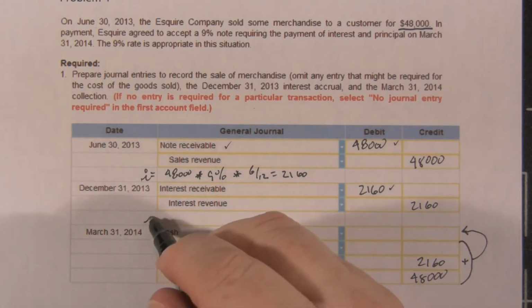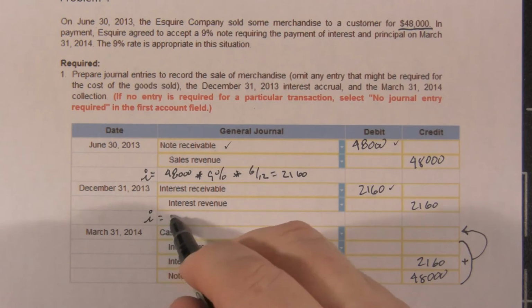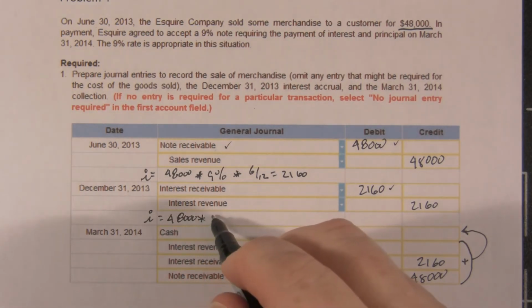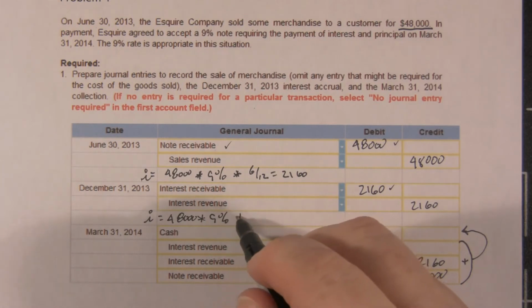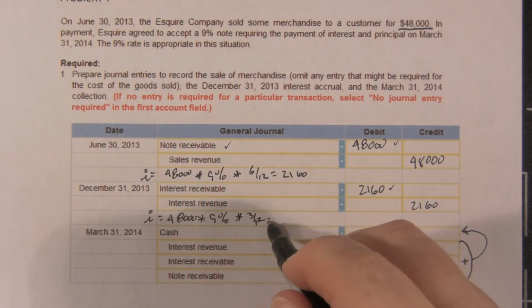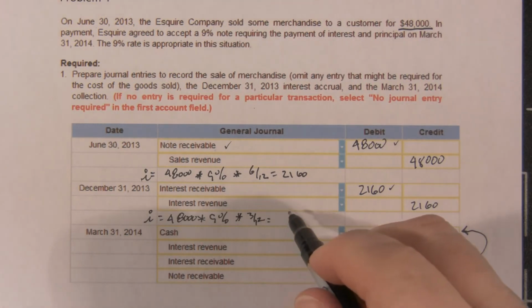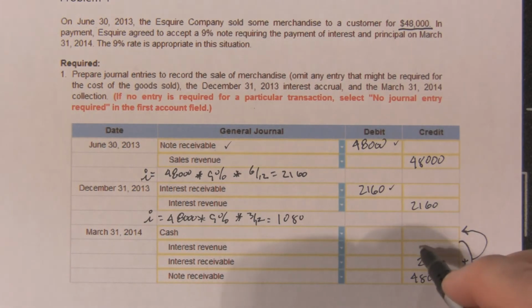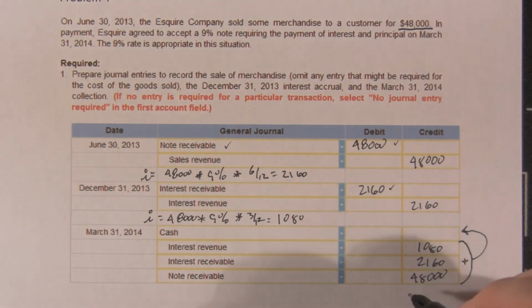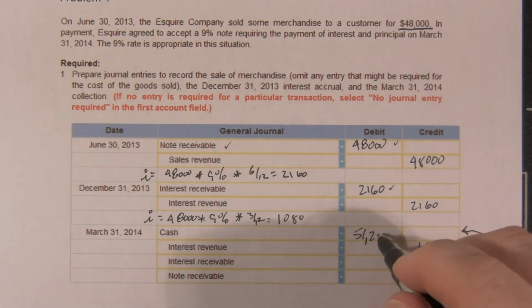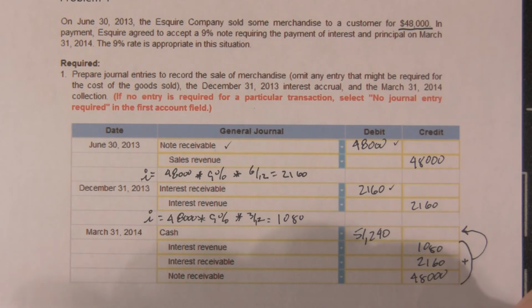So our interest is the same as it's always been. The principal times the rate times the time. In this case it's 3/12, and that's $1,080. So that's our interest revenue for this period. And when you add those together, we come up with $51,240 is the amount of cash we're going to get.